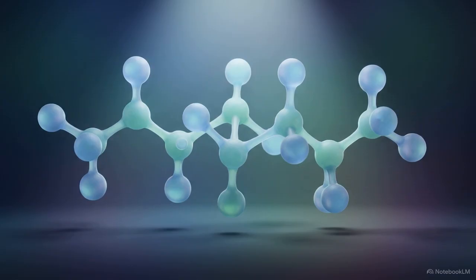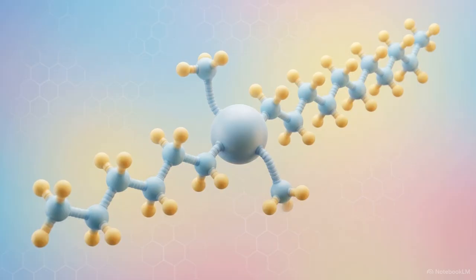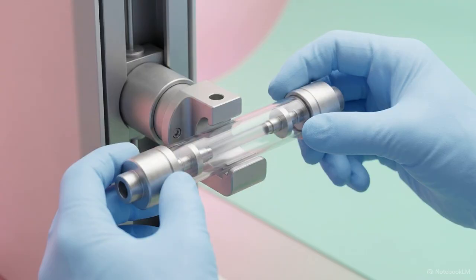For most reversed phase chromatography, the industry standard starting point is the C18 column, but chemical nuances dictate that two C18 columns can behave completely differently, leaving analytical chemists to figure out which specific type fits their exact method. The most common configuration is the ODS column, which stands for octadecylsilane. It serves as the primary workhorse for general-purpose analysis.